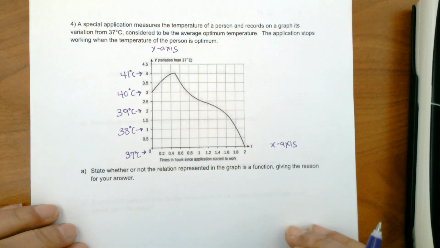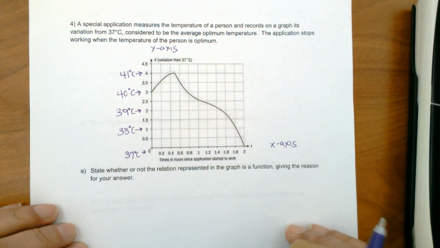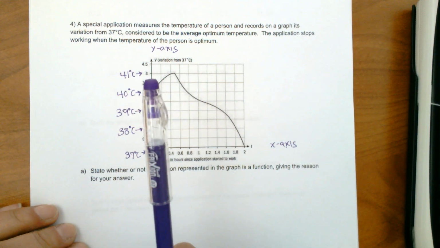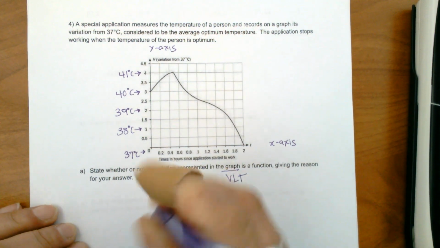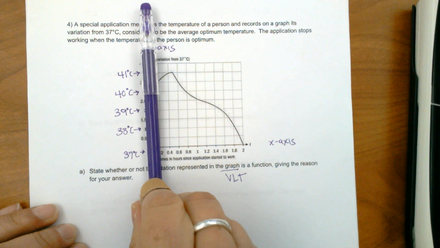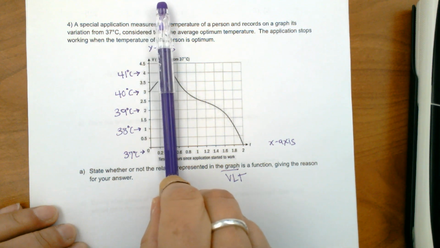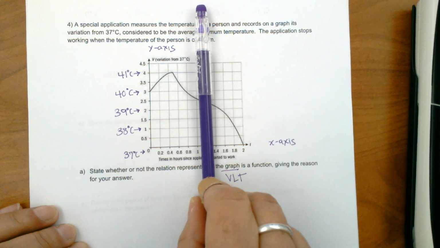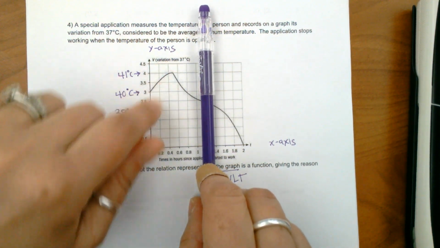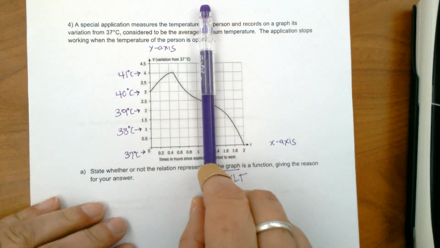Part A. State whether or not the relation represented in the graph is a function, giving the reason for your answer. So let's do the vertical line test. When you have a graph, think vertical line test. So let's take our vertical line and scan it from left to right. If I stop anywhere on my graph, my pen is only hitting this curve once.